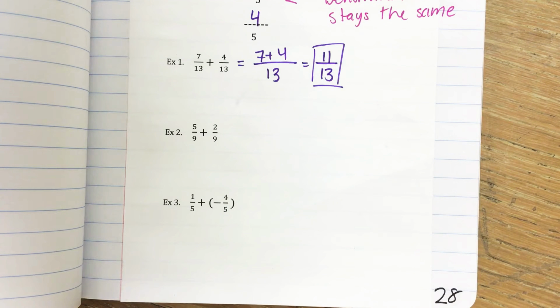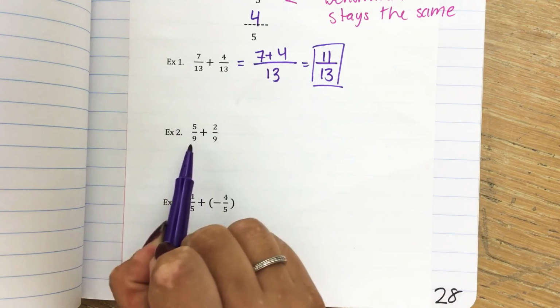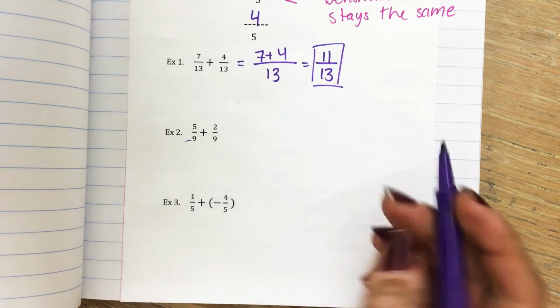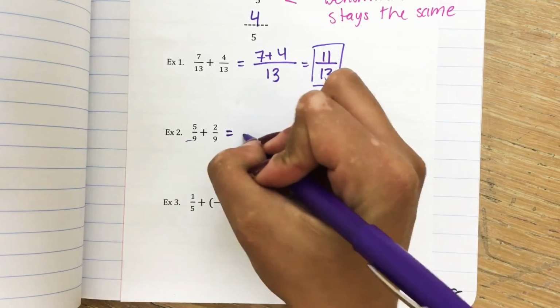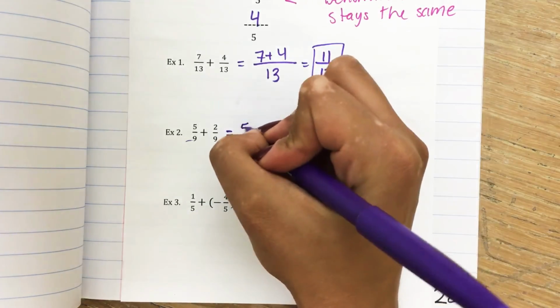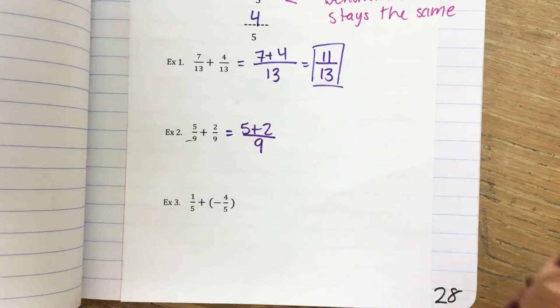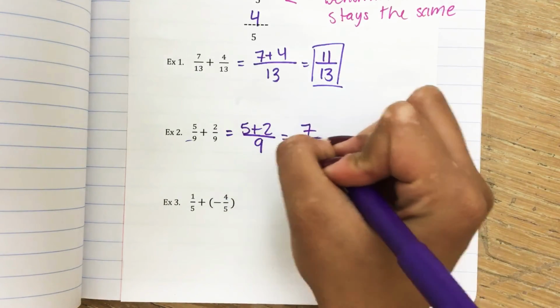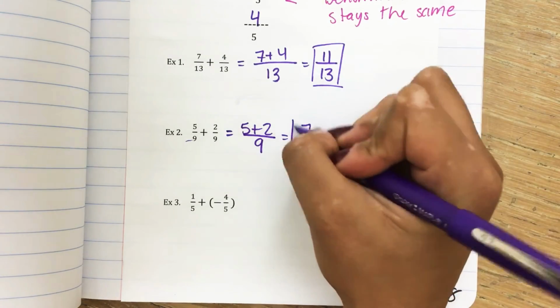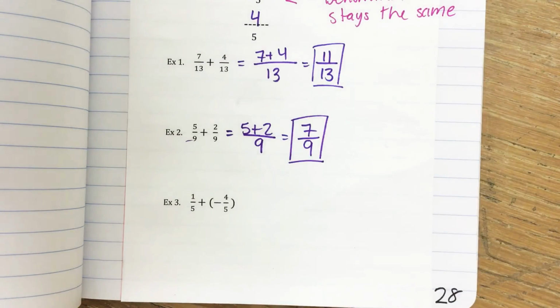Example number 2. Again, we have 9 as our denominator for both fractions, so the denominator stays 9. We just add our numerators, 5 plus 2, which gives me 7 over 9. These again don't have anything in common, so that's my final answer.